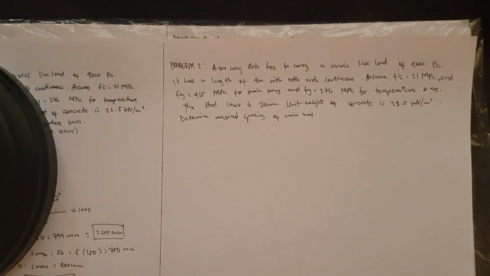So, the second problem is katulad lang nung kanina. One-way slab has to carry a service live load of 4,000 Pascal. It has a length of 4 meters with both ends continuous. Assume f'c is equal to 21 megapascal and Fy is 415 megapascal for main bars, and Fy is 276 megapascal for temperature bars. The steel cover is 20 millimeters and the unit weight of concrete is 23.5 kilonewton per cubic meter. So, determine required spacing of main bars.